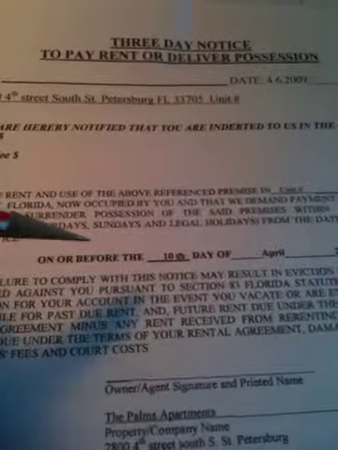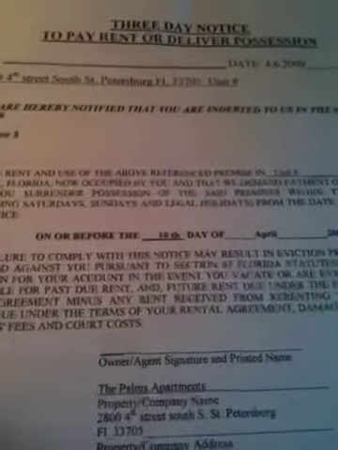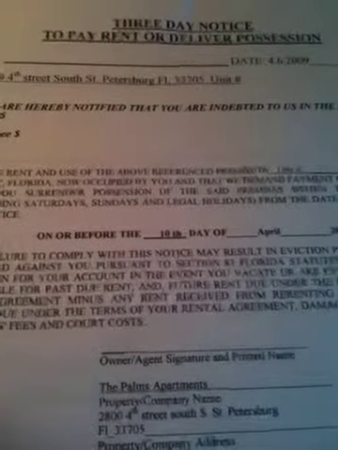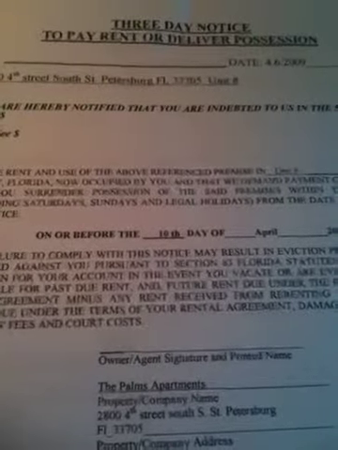Once we've done that and we've calculated the 3 days properly, then we want to make sure that we sign the certificate of delivery. And whoever's delivering the notice, in this case would be Carlos, our property manager, signs the 3-day notice. He creates 2 copies of the 3-day notice. Okay? One copy, which is the original copy, goes to the tenant's door, and then the second copy, which is our copy, goes in the tenant's file.